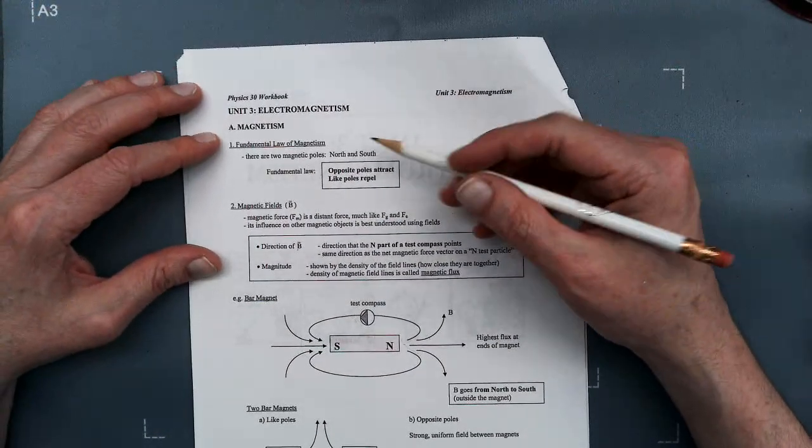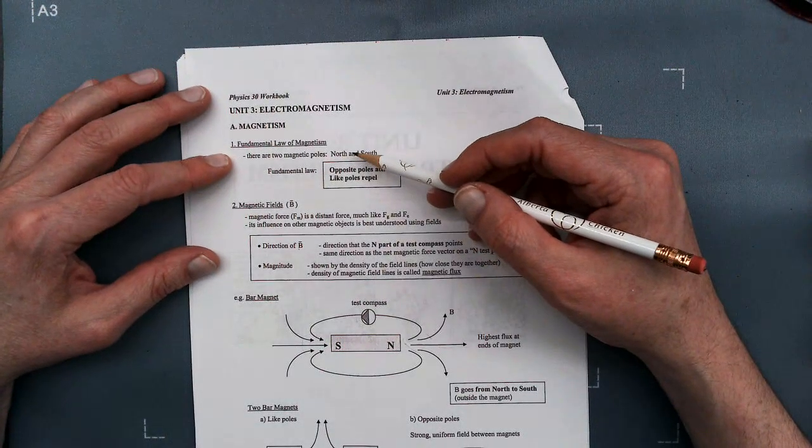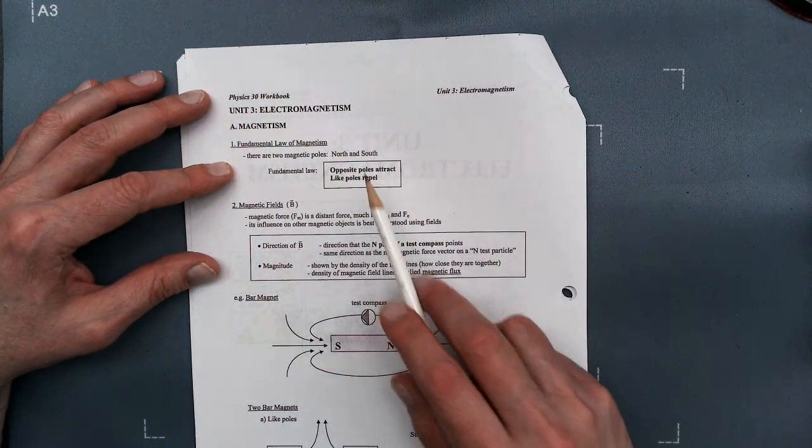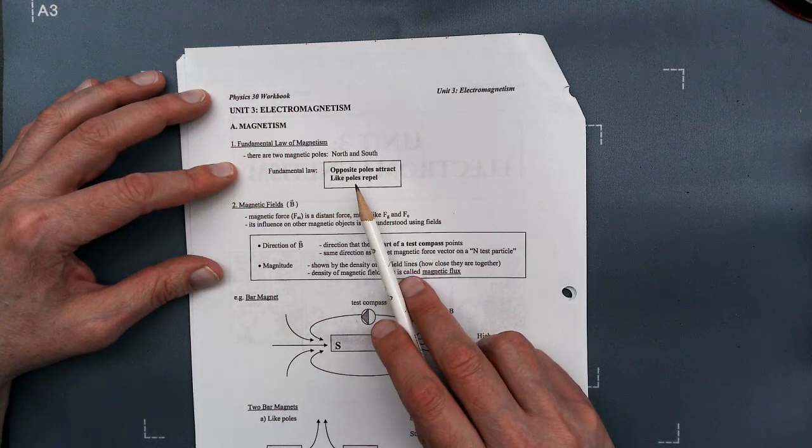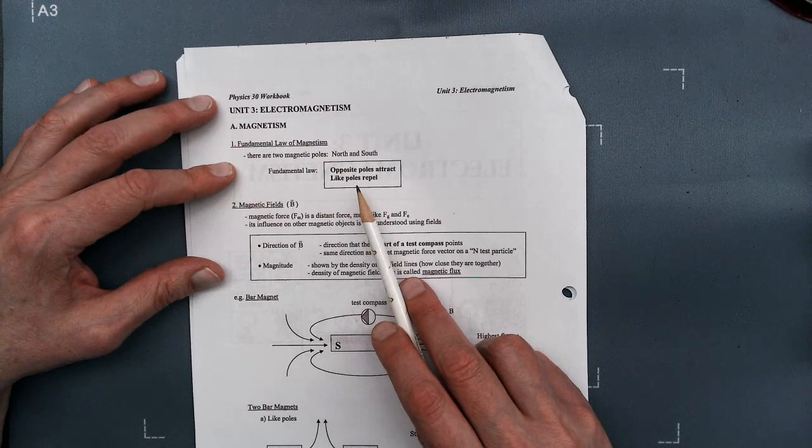What we're going to do is we're going to start with magnetism. So the fundamental law of magnetism is that there are two magnetic poles. There's a north magnetic pole and a south magnetic pole. Opposite poles attract and like poles repel. This is the fundamental law of magnetism.